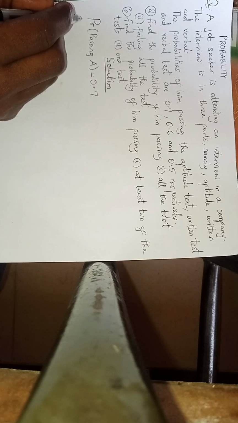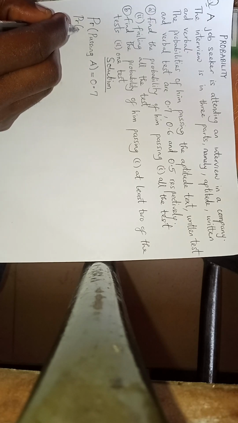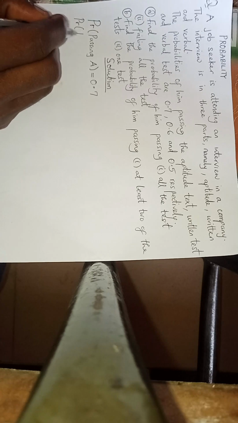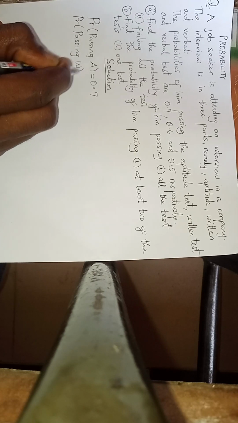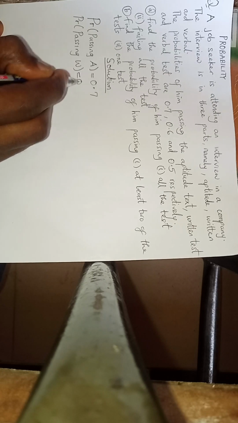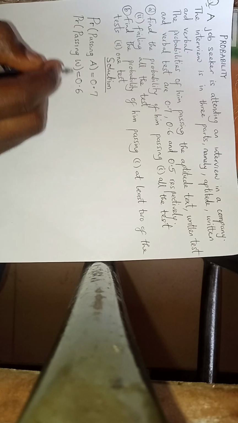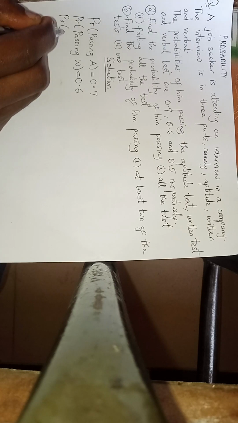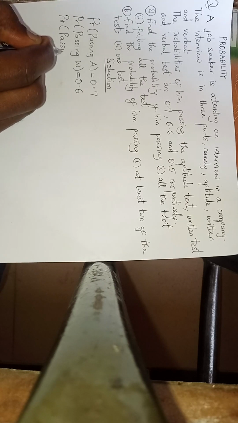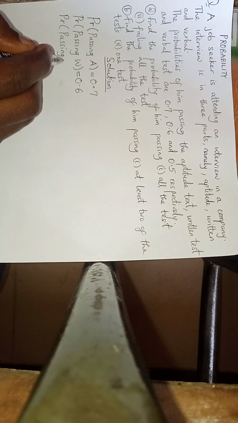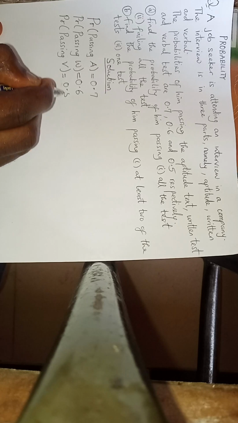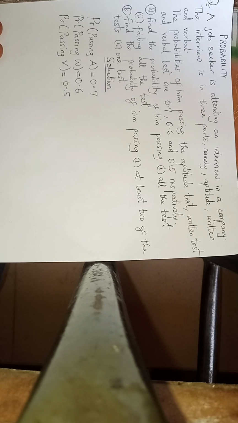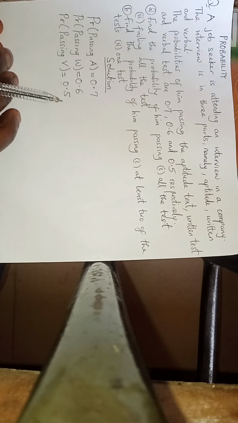Now, probability of him passing the next one, that's the written test. Let me use W to represent that. Passing W equal to 0.6, and probability of him passing the last one, which is that of verbal. Let's use V to represent that. That is equal to 0.5. Now, before we continue, there's need for us to get the probability of him failing the three tests.